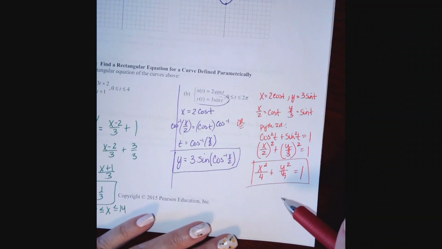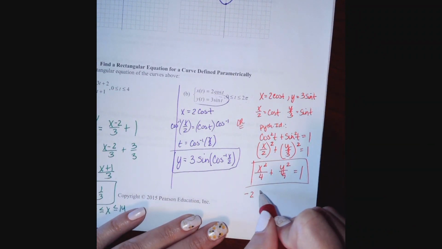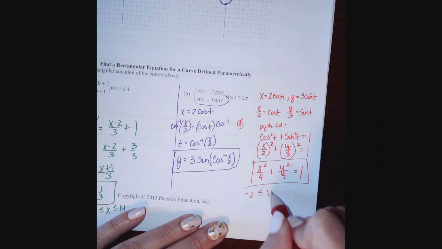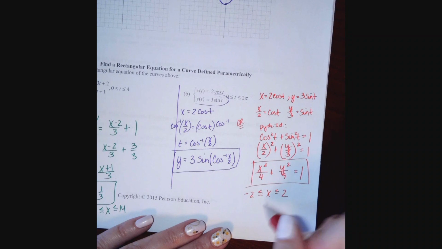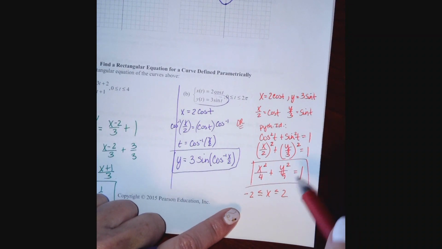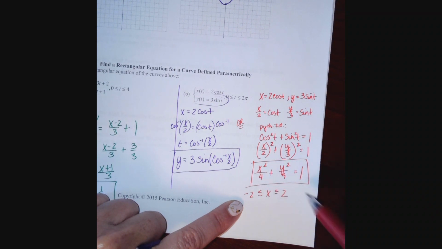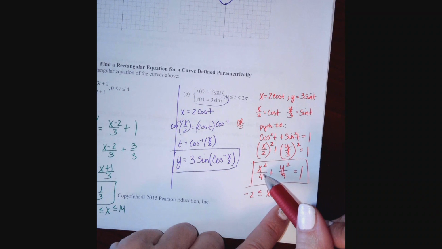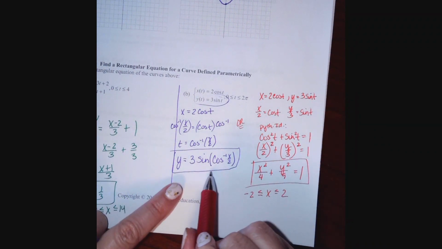To get to this -1 here, I have to go, and you know what, we're not even going to take the time to walk through it all the way, I don't think. Anything from -2 to +2 for x is going to give me the output I want. Now to figure this out, I would have to solve it for y squared over 9 to make sure I got -1 and +1. -2 squared gives me 4, so that's 4 over 4, right? That works. And then +2 squared gives me 4, that's 4 over 4. Then I've got 1 minus 1 there.